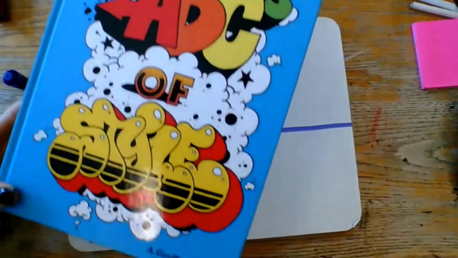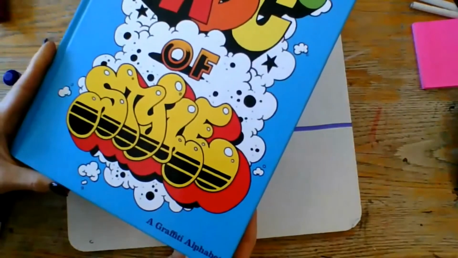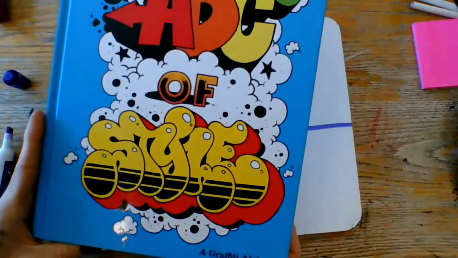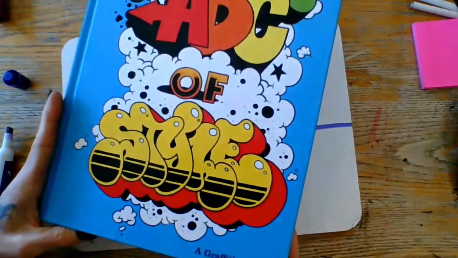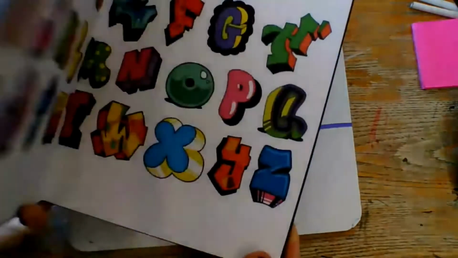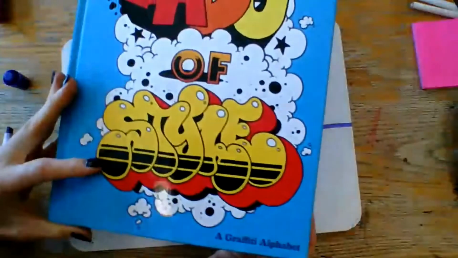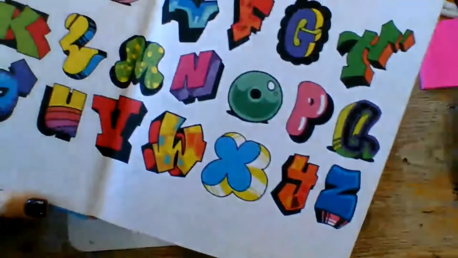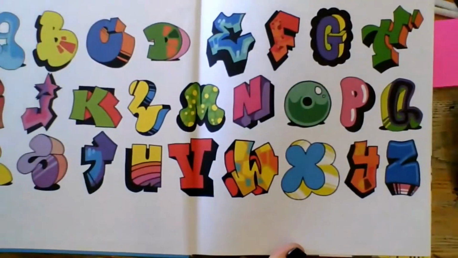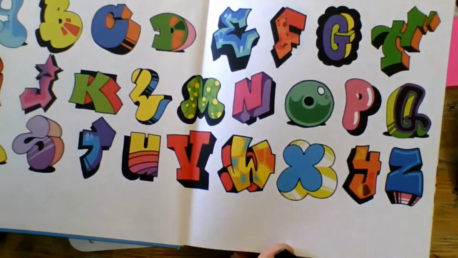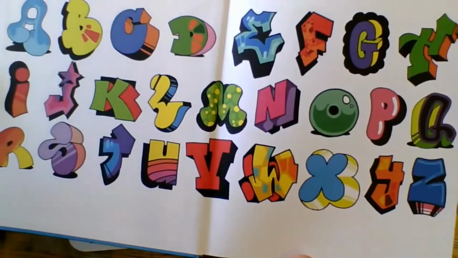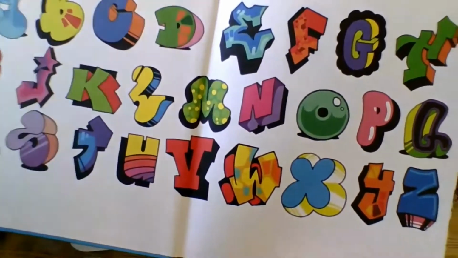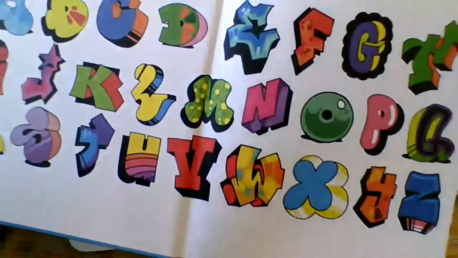Hi artists! We're going to work on some graffiti lettering and look at the graffiti alphabet, some ideas to make your own tag, to start some wording and maybe a phrase or two. This is a really great book called The ABCs of Style, and inside that book is a picture of a graffiti alphabet example. And you can imagine there's a million ways to do this because everyone sees the lettering differently. But I'm going to show you how to do your own graffiti lettering.